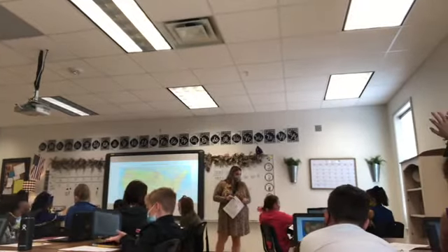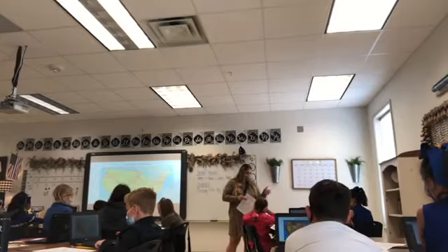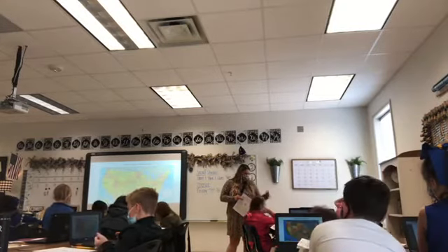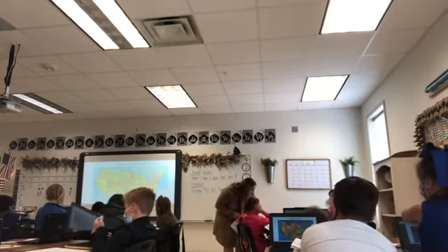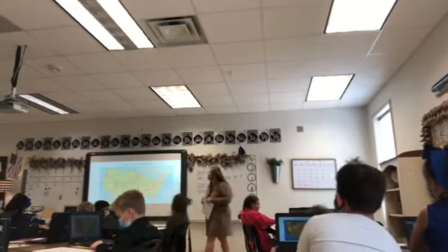Allie? What are the different colors for? I think that's just separating the different states, but does it say in the key? Yeah, it's just separating the different states so you can see them more clearly.